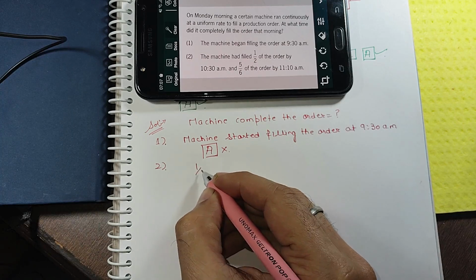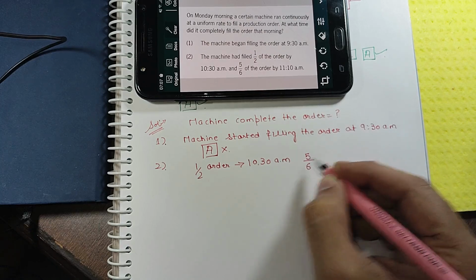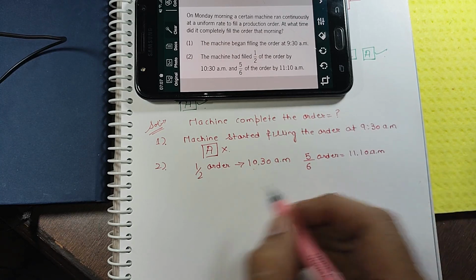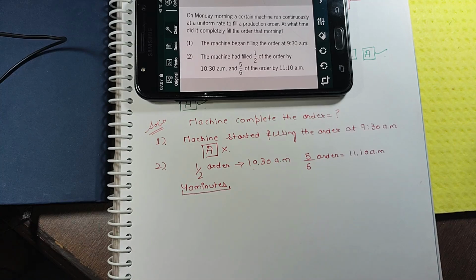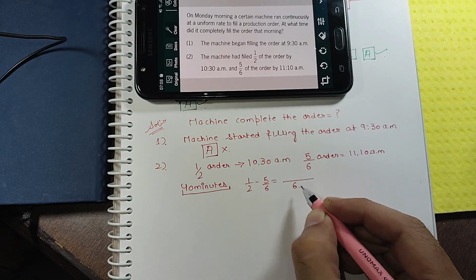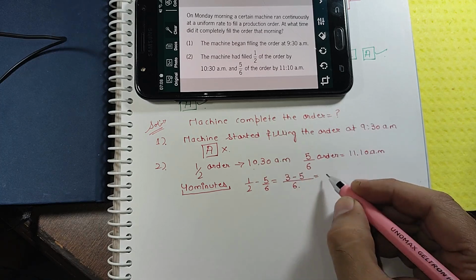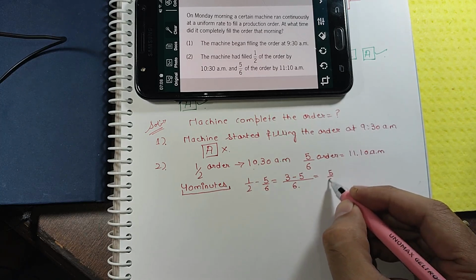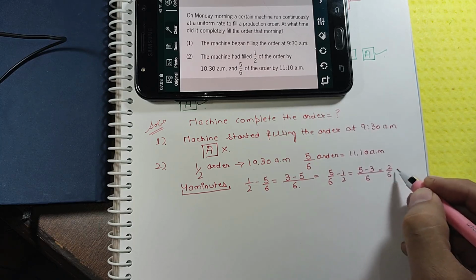Now 1/2 of the order has been filled by 10:30 a.m. and 5/6 of the order by 11:10 a.m. Between 10:30 and 11:10 we have 40 minutes, and in 40 minutes we can find how much of the order it completed. That will be 5/6 minus 1/2, taking 6 as the LCM, which is equal to (5 minus 3)/6, that is 2/6 or 1/3 of the order.